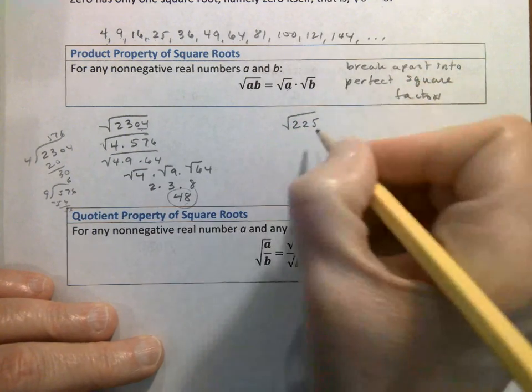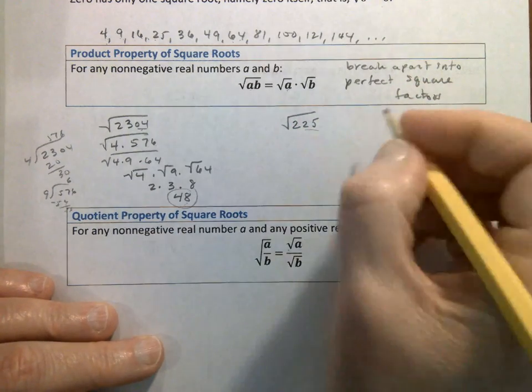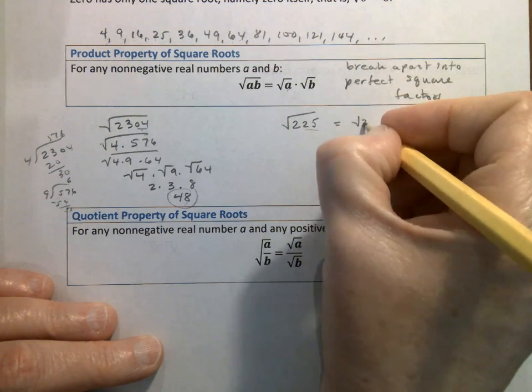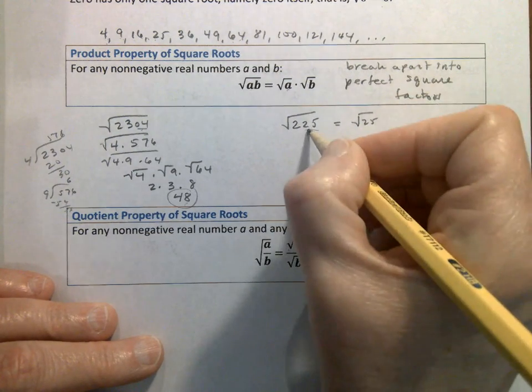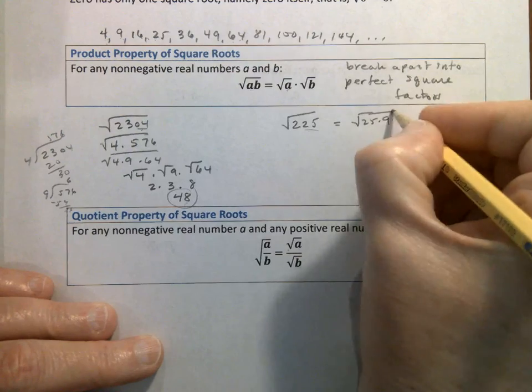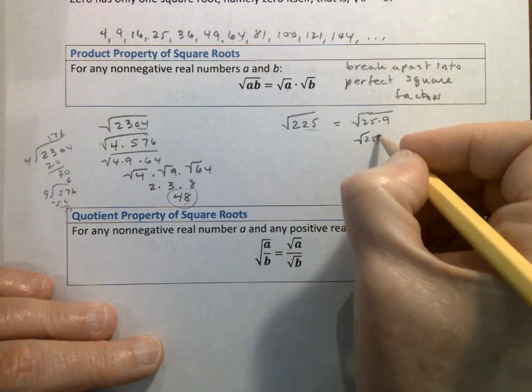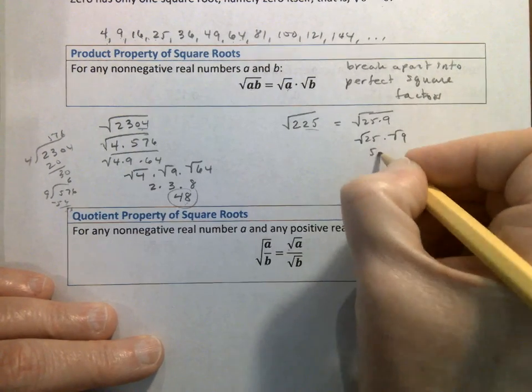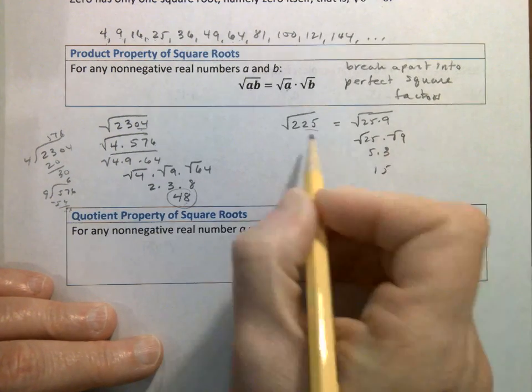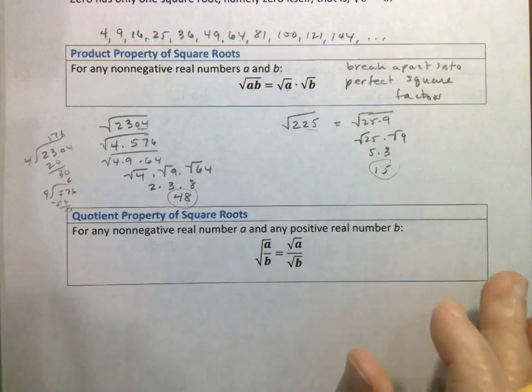Obviously, if it ends in 25, it's divisible by 25. So that's going to be the square root of 25, and that would be 9. 9 times 25, both perfect squares. So I get 5 times 3, which is 15. So the square root of 225 is 15.